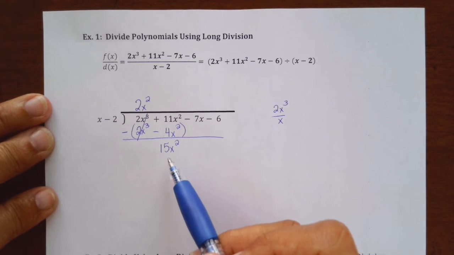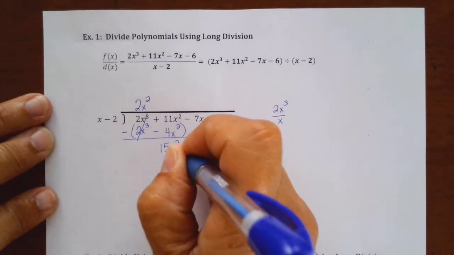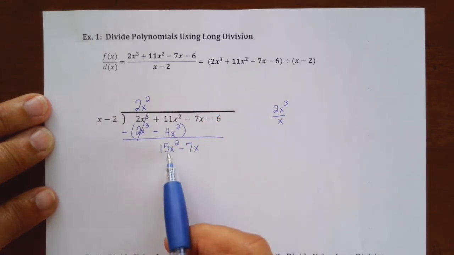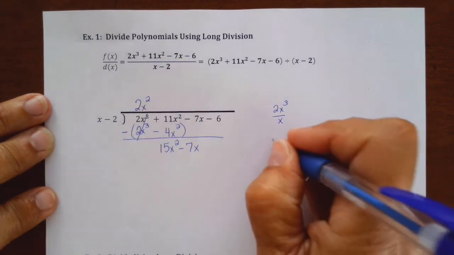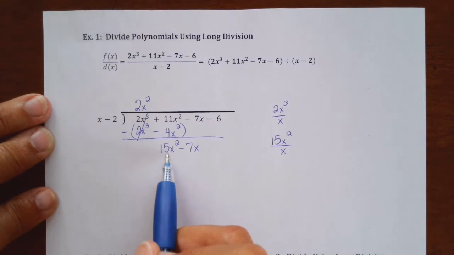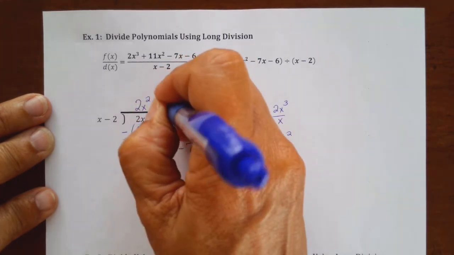All right, so then once we got the number down here, we bring down the next term, just like we did on the front. So you bring down the next term, and you start all over again. So now you've got this first term divided by that first term. So now we're looking at 15x squared divided by x. Always do the first thing divided by the first thing. Well, if you divide that out, you get 15x, so that goes up here.